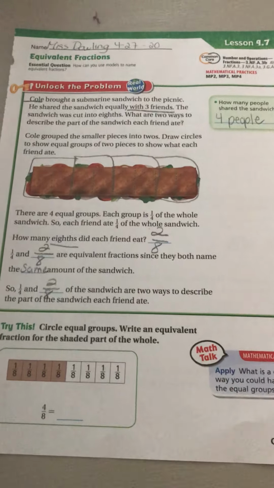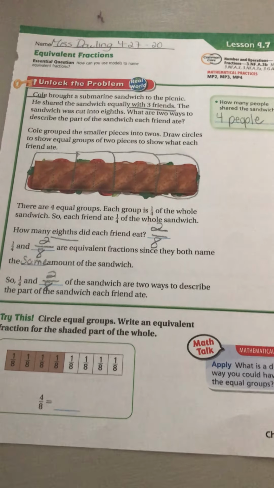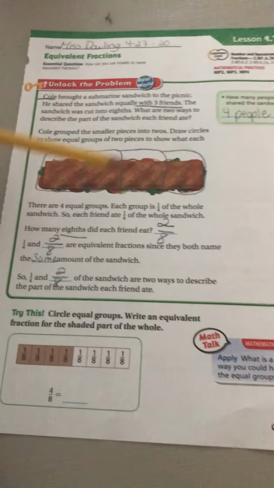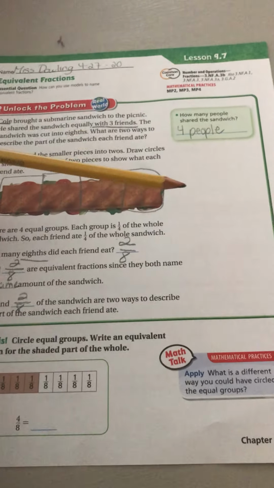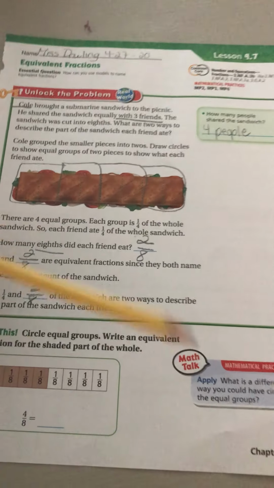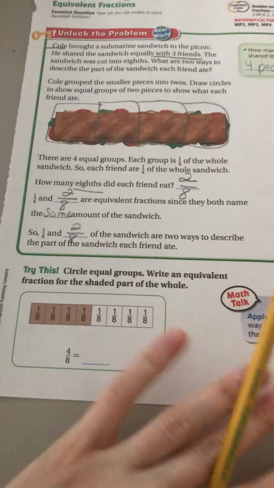I'm going to be using the trick in the lesson today where you can either multiply or divide the top number and the bottom number by the same thing. And when you do that, you get an equivalent fraction. That's a really great trick to keep in your mind for equivalent fractions.